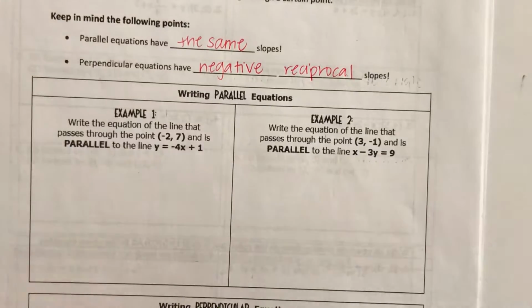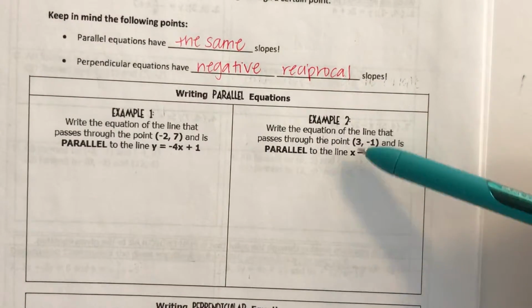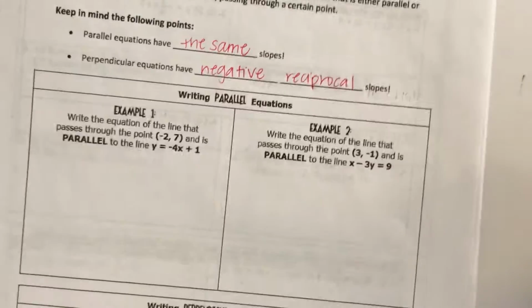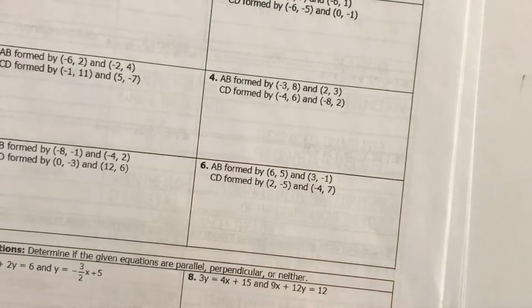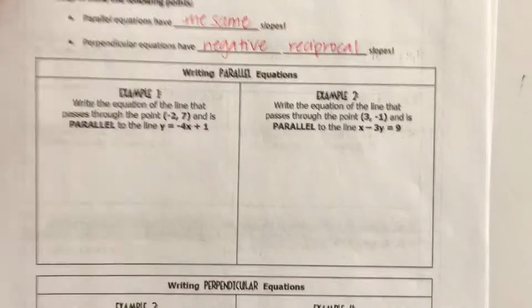All right, I'm going to do the odds here, okay? So in class we'll do the evens. So I'm going to do 1, 3, and then on the back there's 1, 2, 3, 5, and 7, okay? So I'm going to do 6 examples with you in this video.